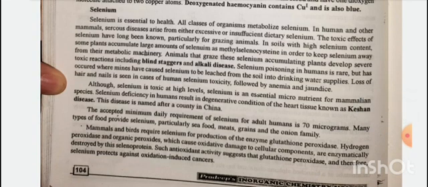Selenium. Selenium is essential to health. All classes of organisms metabolize selenium. In humans and other mammals, disease arises from either excessive or insufficient dietary selenium. As a toxic effect, some plants accumulate large amounts of selenium as methylselenocysteine in order to keep selenium away from the metabolic machinery. Animals that graze on these selenium accumulating plants develop severe toxic reactions including blind staggers and alkali disease.